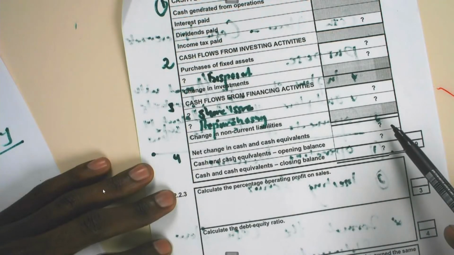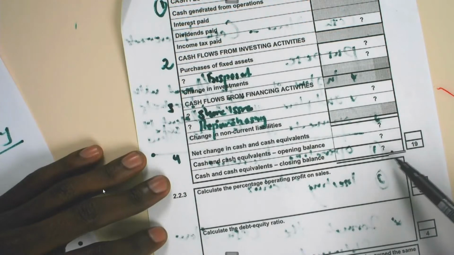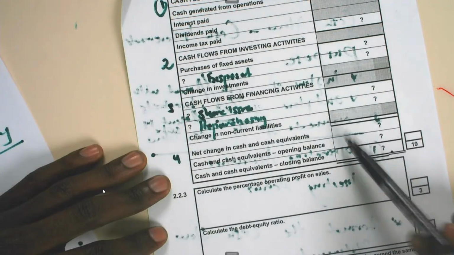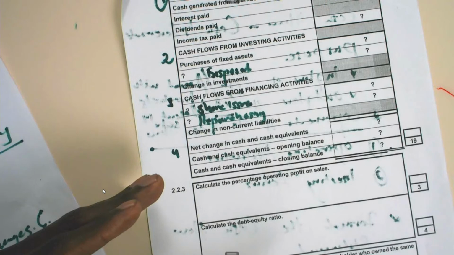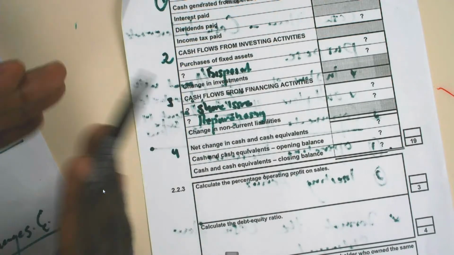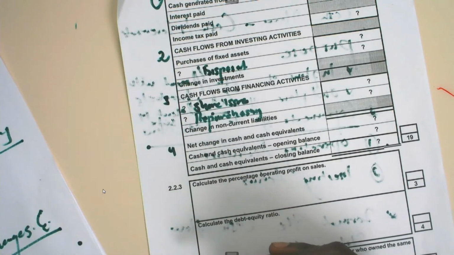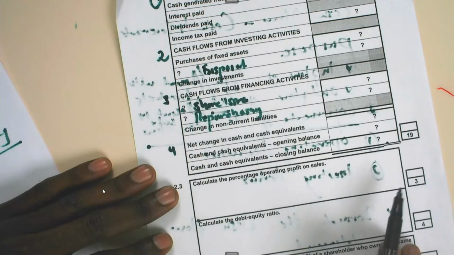So meaning if we have started with 10,000 and now at the end we have 30,000, this means the net change in cash equivalent is going to be 20,000. Meaning the change is what we got during the year or what we have spent during the year. The difference between what we had at the beginning of the year and at the end of the year.